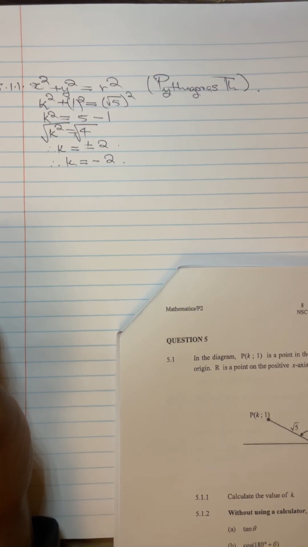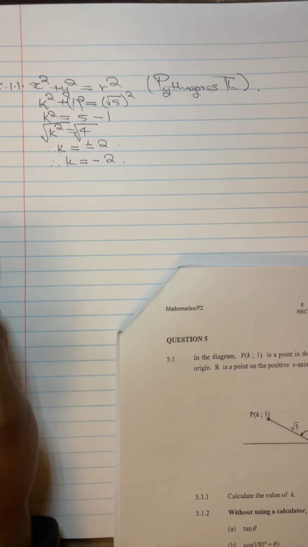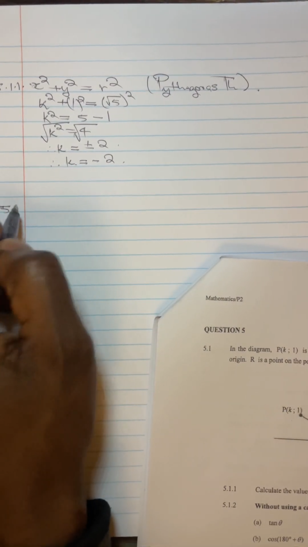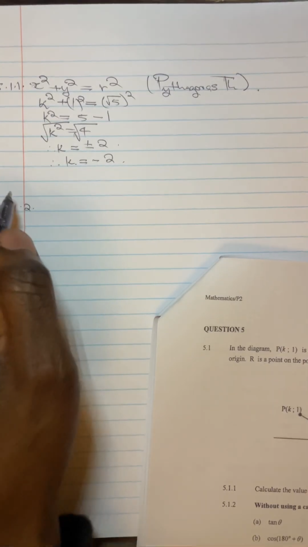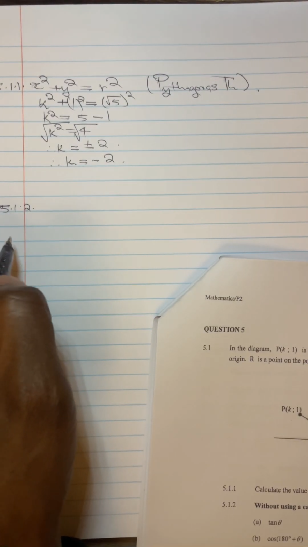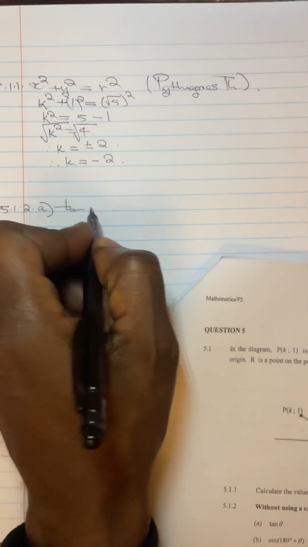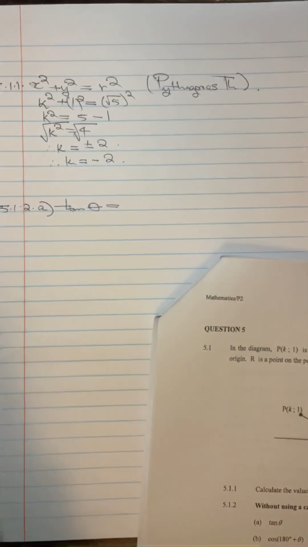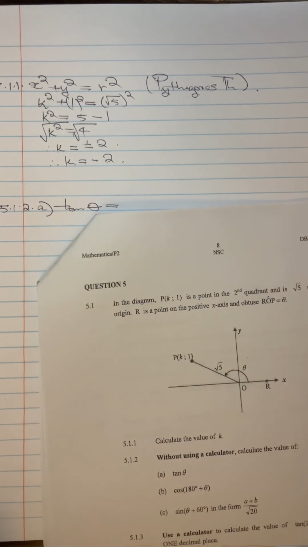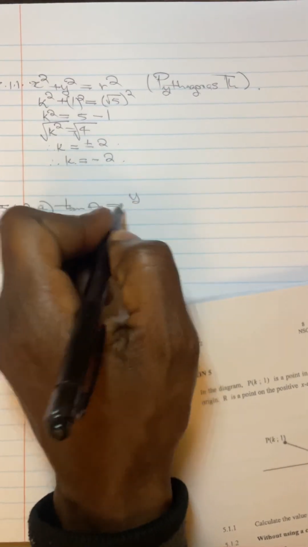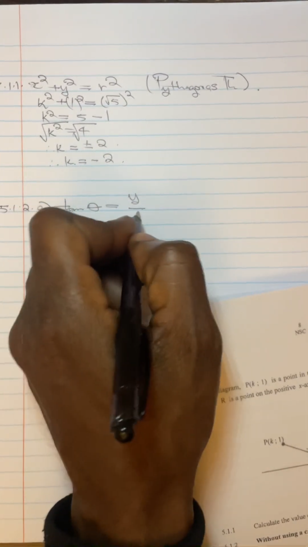Now 5.1.2, number A: without using a calculator, calculate the value of tan theta. Now check 5.1.2. We are now required to calculate the value of tan theta. Look, our tan theta in this case should be equal to tan is opposite, which is y, all over adjacent, which is x.